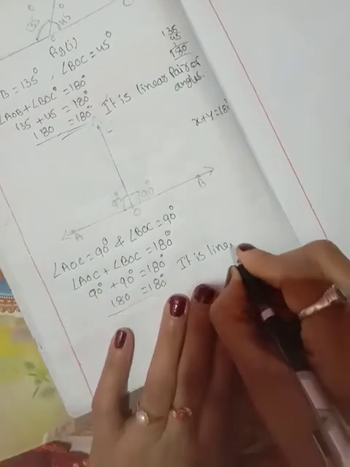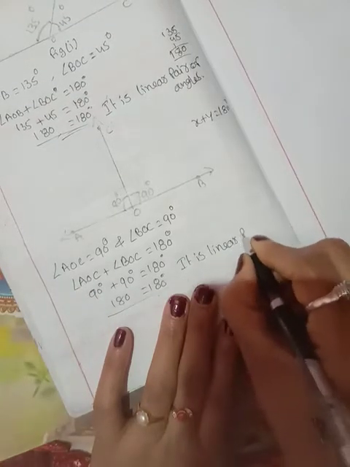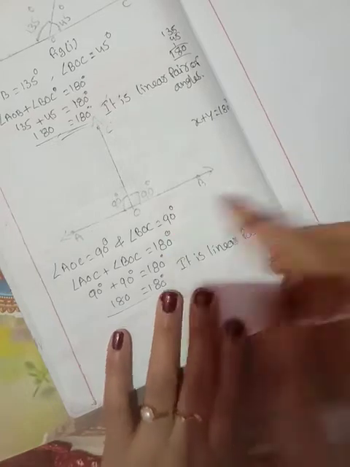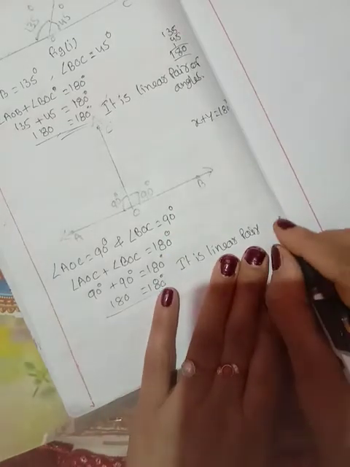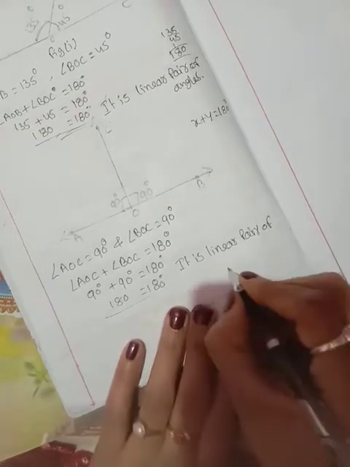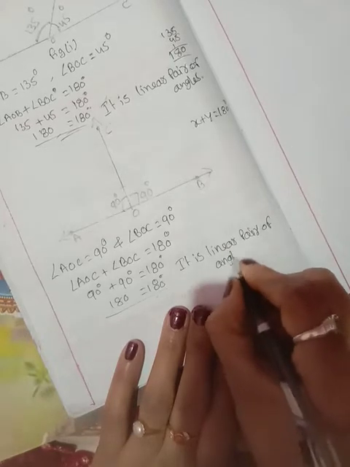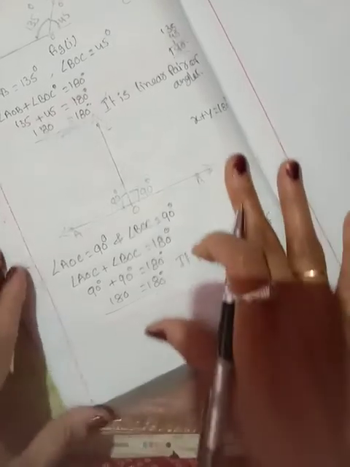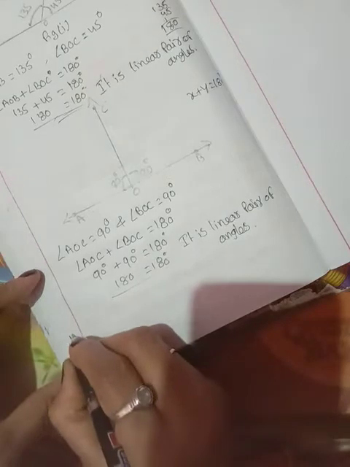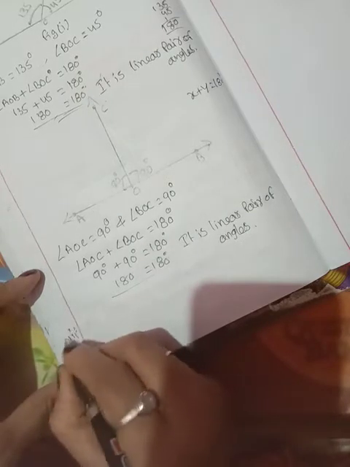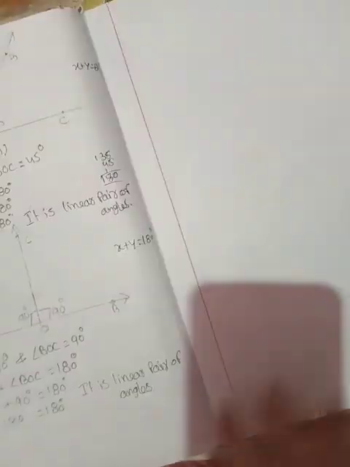Is it a linear pair, the second figure? Yes. Because the sum is equal to 180 degrees, a straight line only. So the second figure is a linear pair. What is the third one?